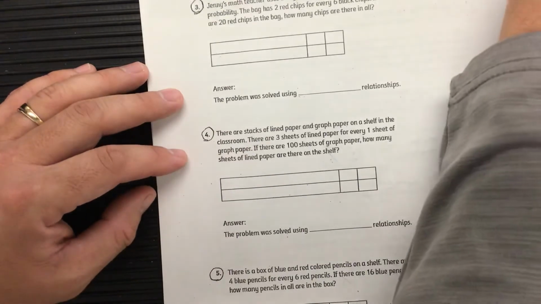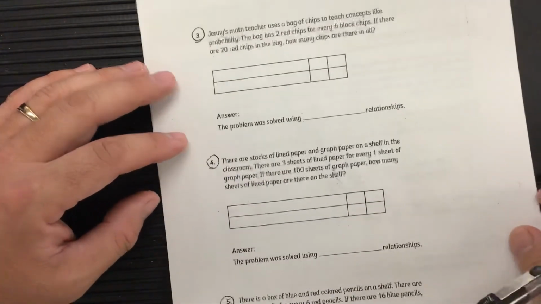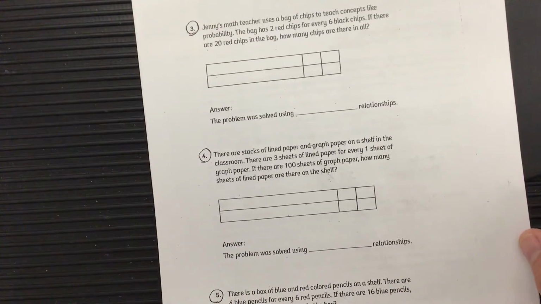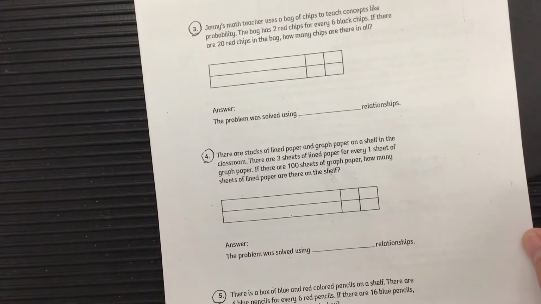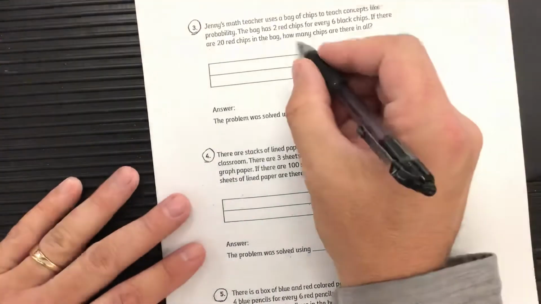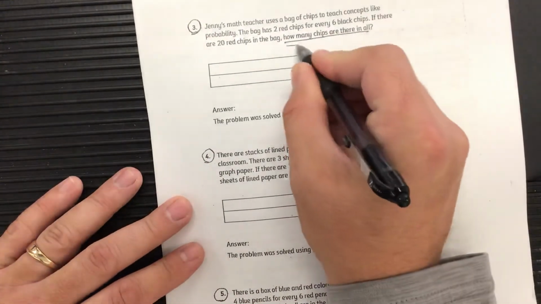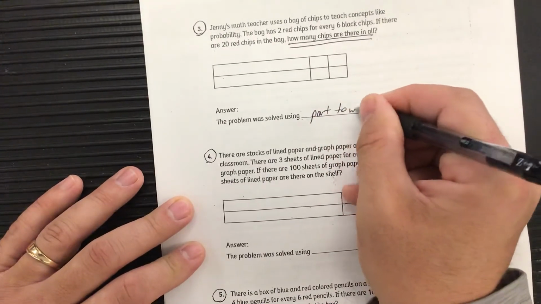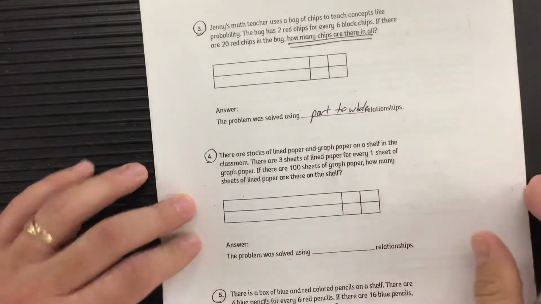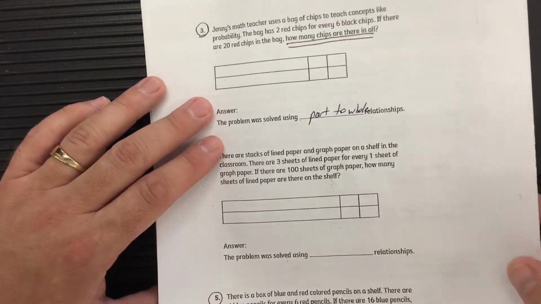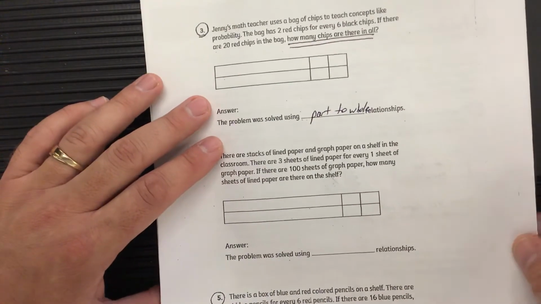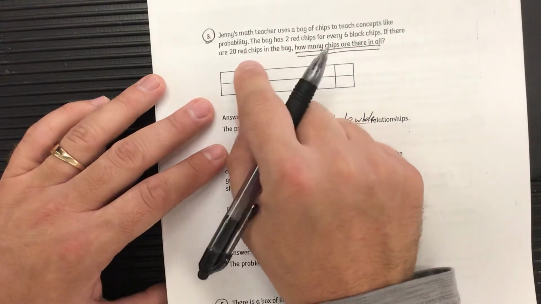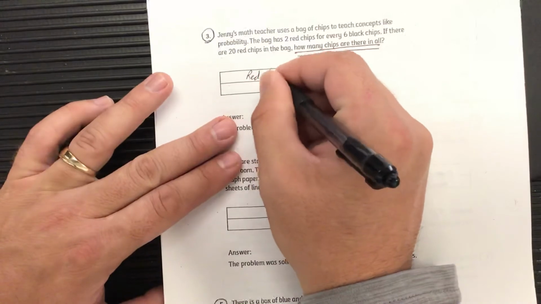All right, next one. Jenny's math teacher is using a bag of chips to teach concepts like probabilities, comparing red chips to black chips. But the difference is, guys, it's asking us how many chips are there in all. So this one's going to be part to whole. Do I put red chips or black chips on top? Looks like I have 2 separate numbers for red chips, so I'm going to put that on top.